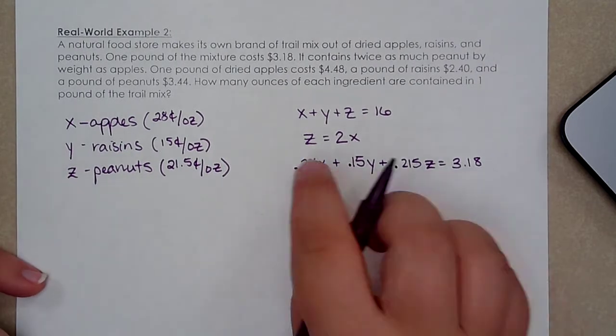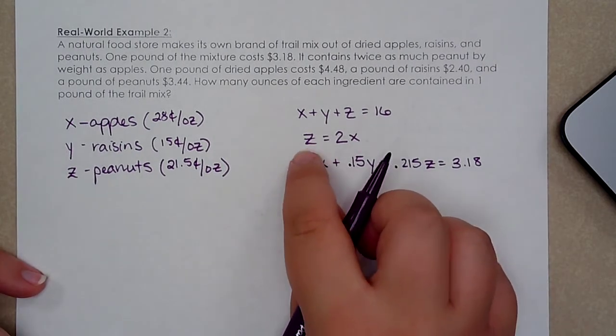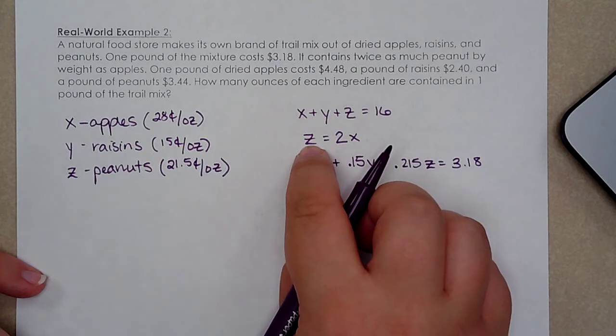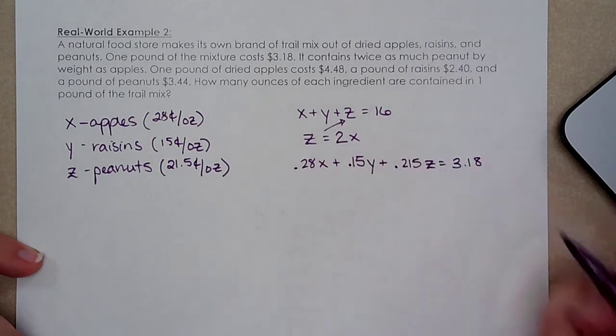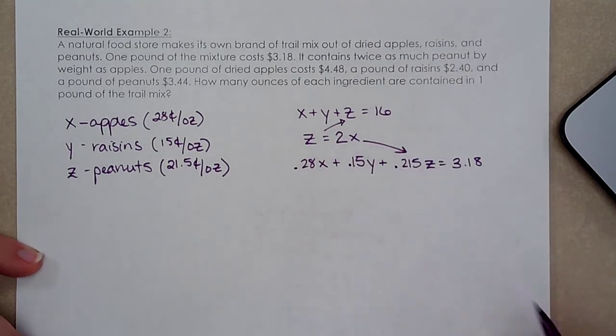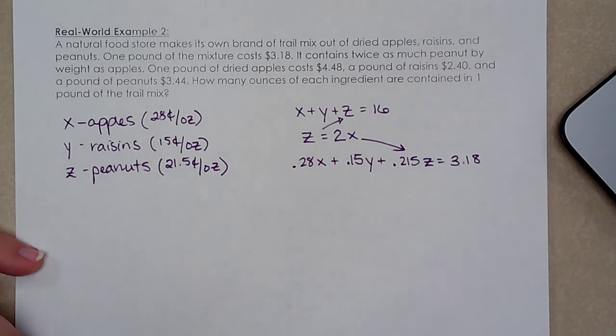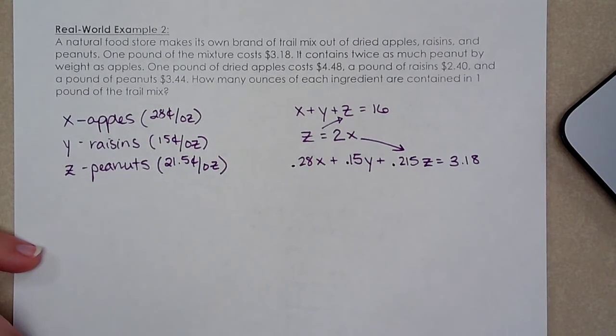Just like the last problem, I right off the bat notice that I have a variable that is already solved for. So I'm going to plug that into my top equation and my bottom equation. And when I do that, I'm going to already eliminate one of my variables.